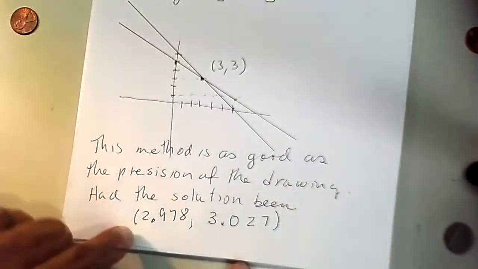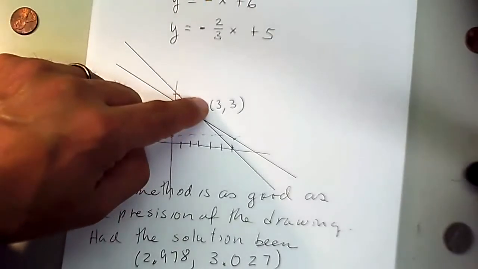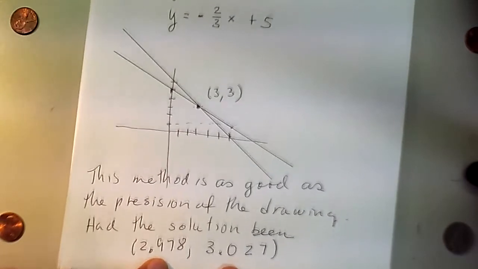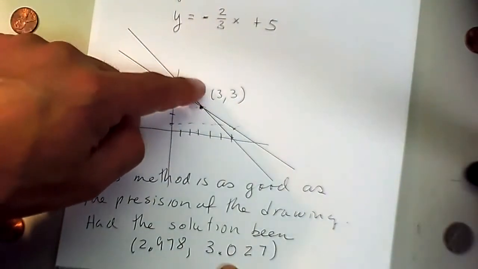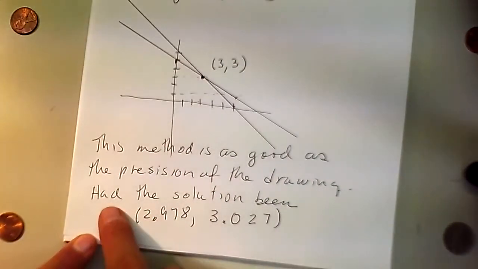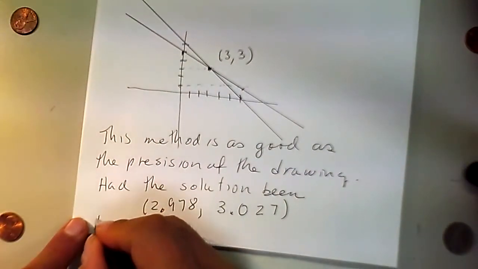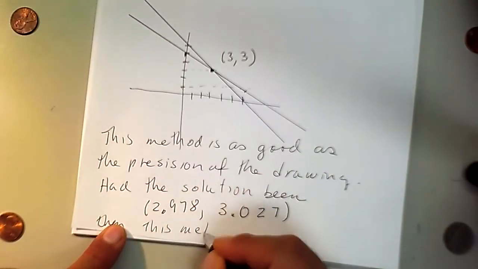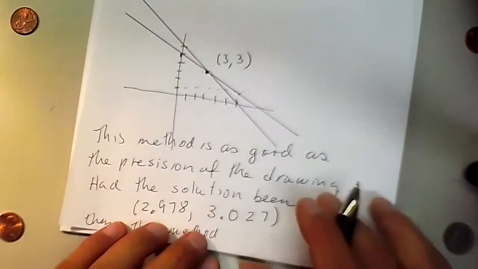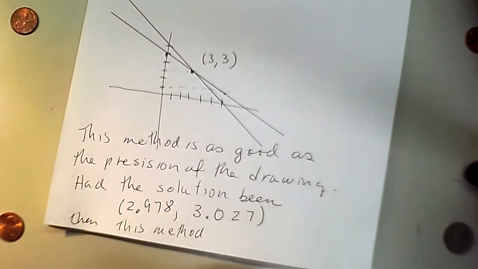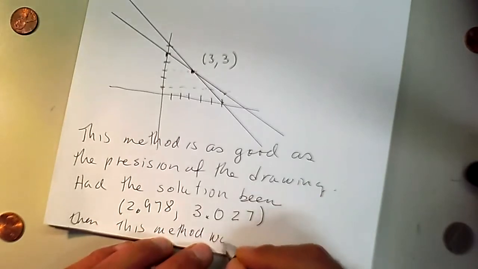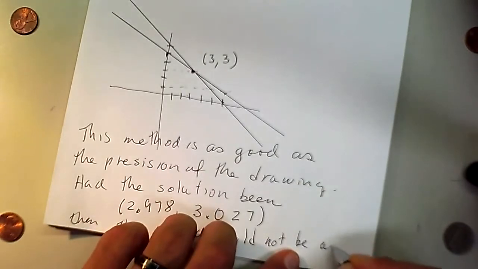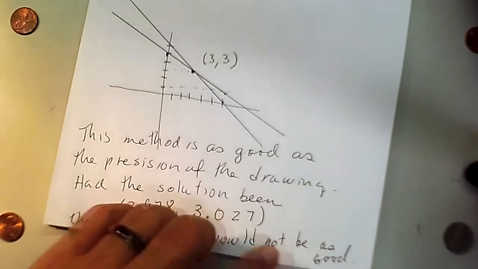Okay, so if the solution was very close to (3, 3), but it wasn't exactly (3, 3), it was something really close to it, then it would be really, really difficult for us to see the solution. Had the solution been this, then this method would not be as good.